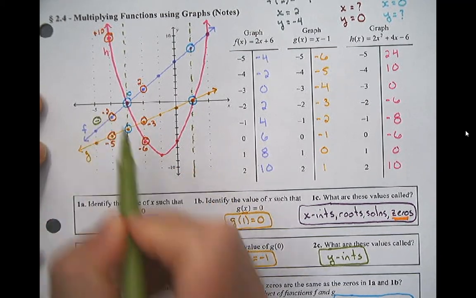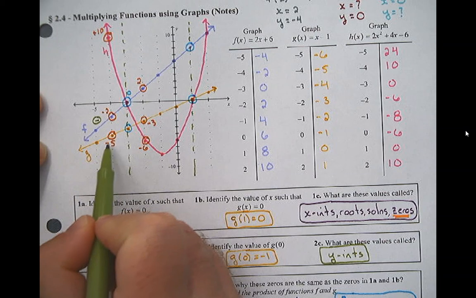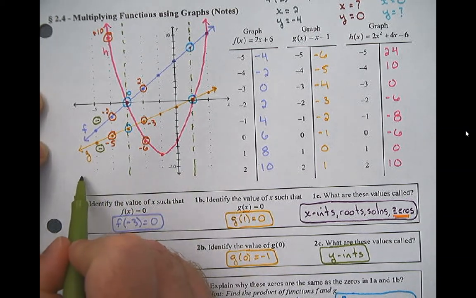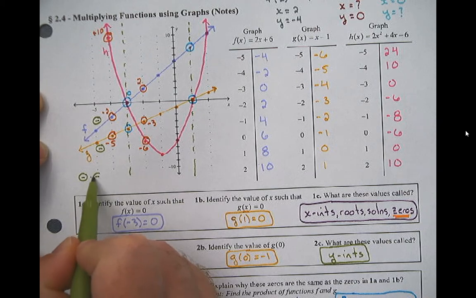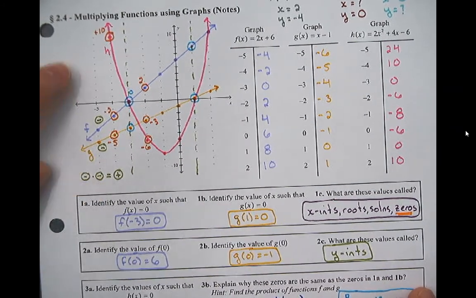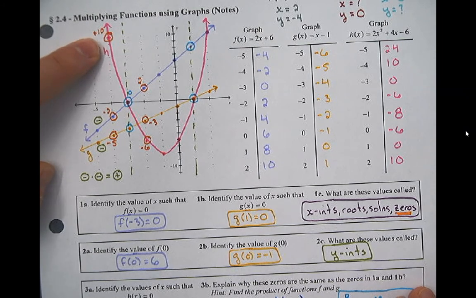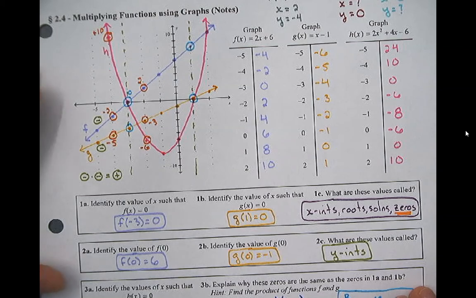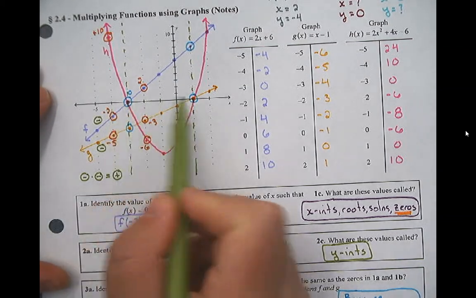They're negative. What are the y values of g in here? They're negative. And when you take a negative and multiply it by a negative, you get a positive. So that's how I knew that these y values would be positive. Let's look at the next section in between the next zeros.